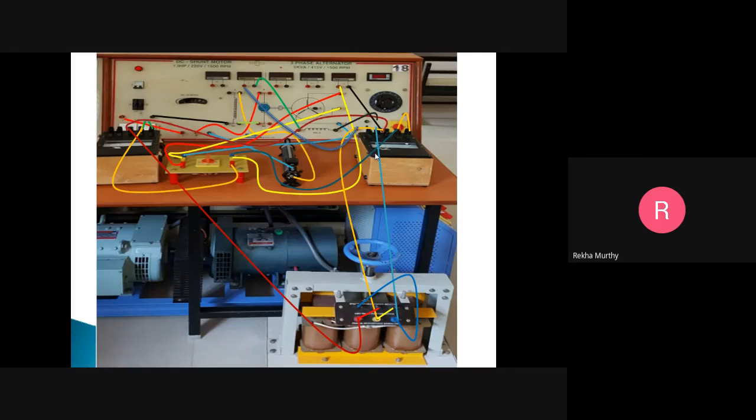Now by adjusting the dimmerstat, again we have to vary the field so that the rated current is around 7 amperes. It should read around 7 amperes and pass through the load. So only one single reading needs to be taken. When this ammeter reads 7 amperes, the corresponding W1 and W2 should be taken down. So this completes your ZPF reading, and we have to take down the readings.